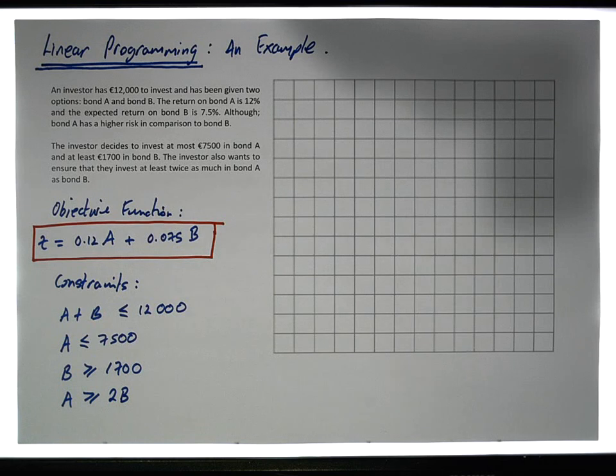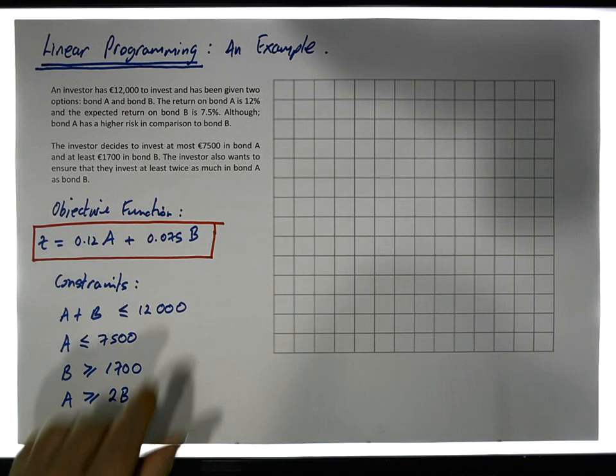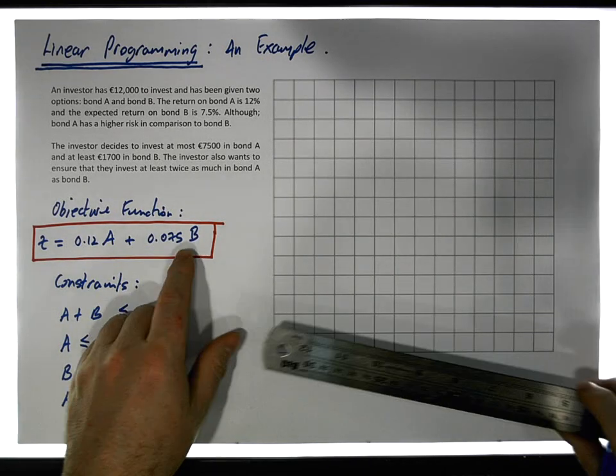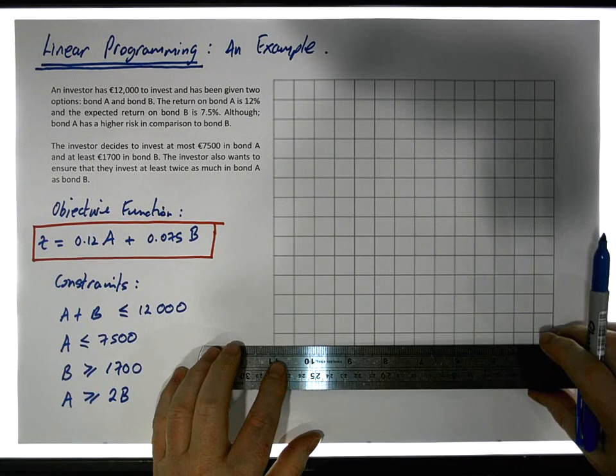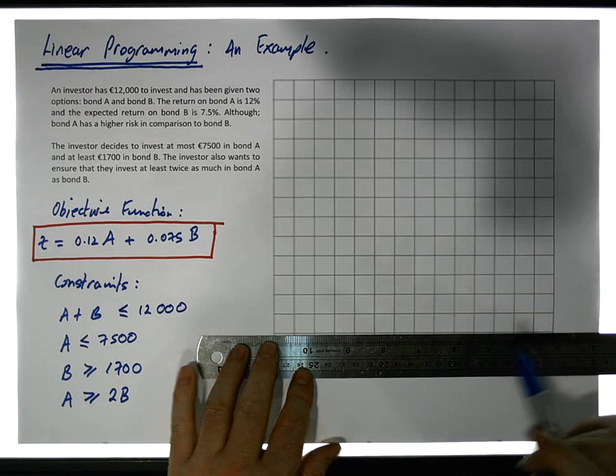Now we're going to create an axis system here, an X and a Y axis. The X axis is going to represent how much we invest in bond A, and the Y axis is going to be how much we invest in bond B. So I'm just going to set these axes down here.